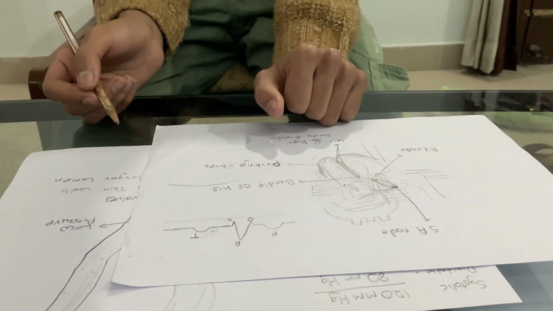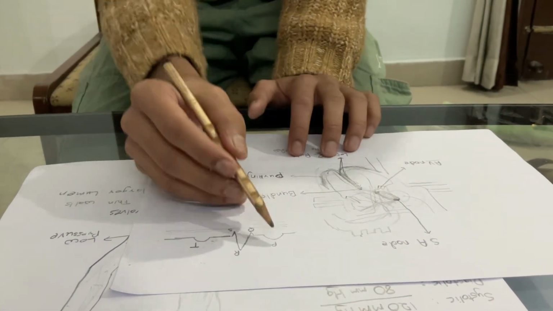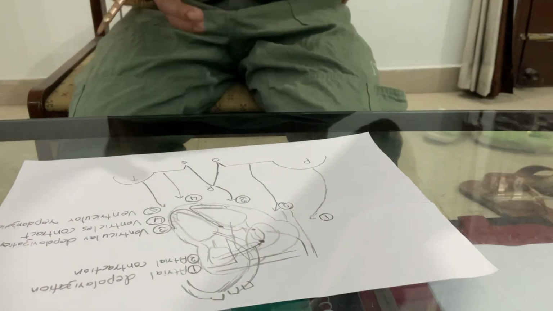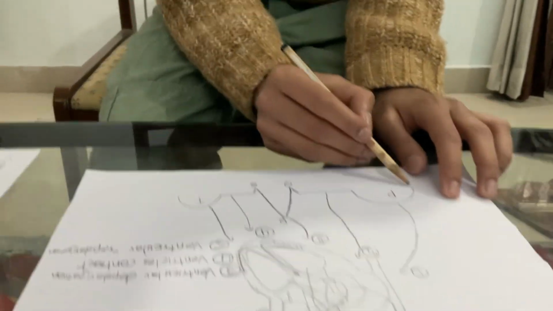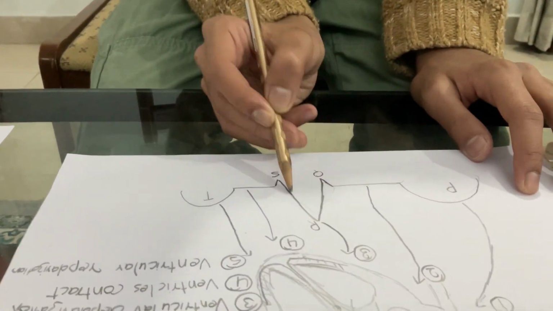We can also read this electrical activity of the heart in something known as an ECG, or electrocardiogram. So here is what an ECG of a normal person looks like. It looks like this.